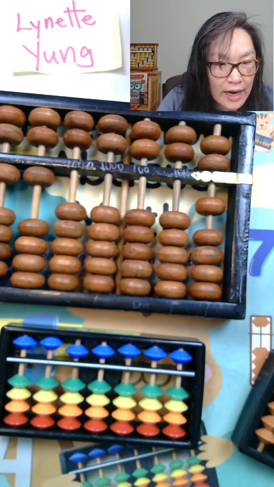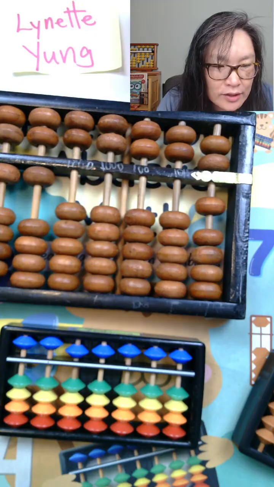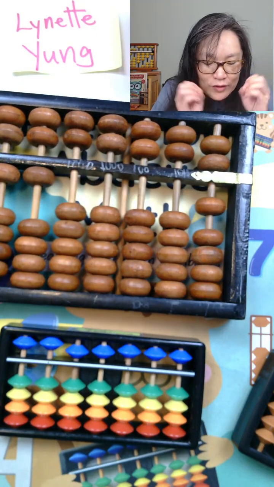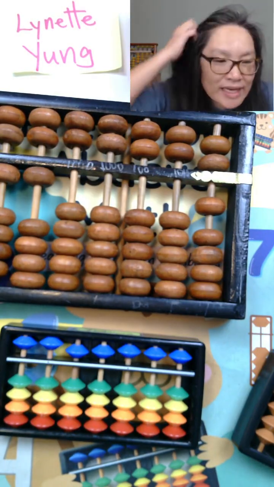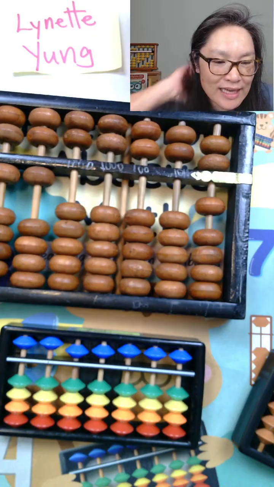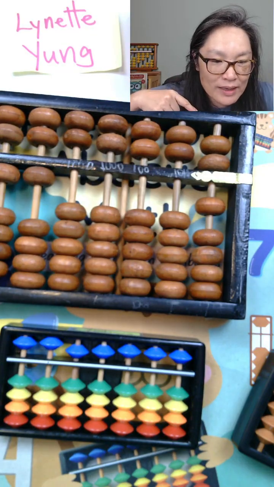Yes. So I have some questions. I'm just started to look up. I'm so involved with talking about abacus, I sometimes forget that there's questions. Yes, we can demonstrate multiplication and division. Yes, man, should I get one to show my son in kinder?